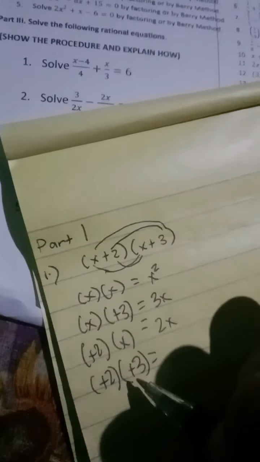Then we're gonna multiply this. X times x equals x squared, then x times 3, so it will become 3x, and 2 times x, it will become 2x. Then we're gonna multiply these 2: positive 2 times positive 3 will become positive 6.